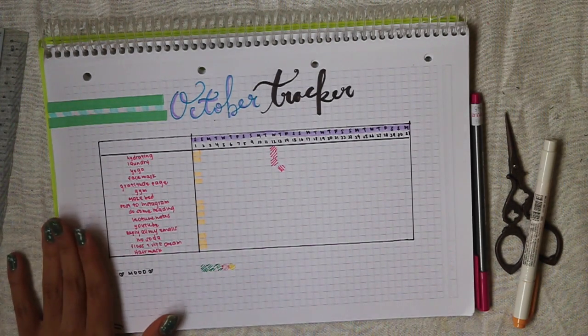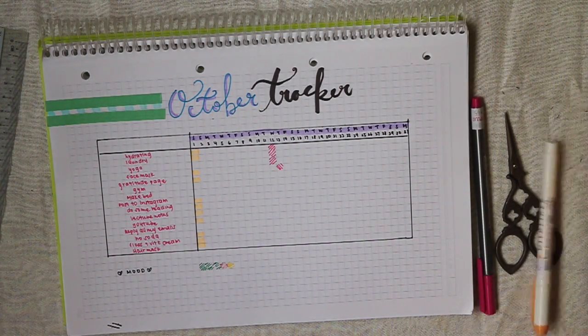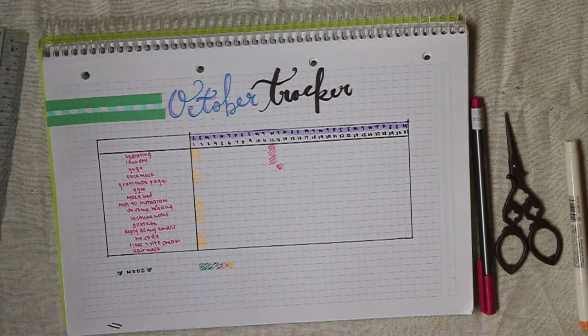You can put anything you want on this page. You can put stickers, you can put, you know, lots of colours, pictures, doodles, anything you want really, because it's your bullet journal and it's your space. So yeah, this is how you do a habit tracker.